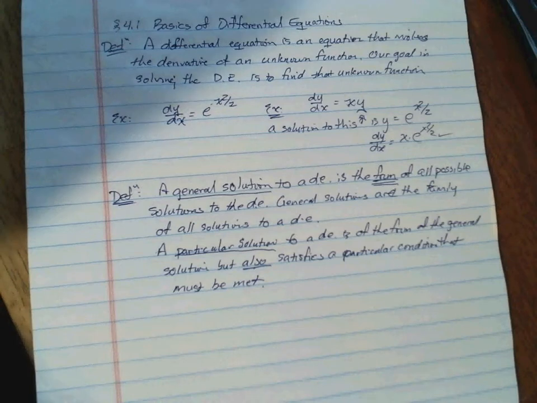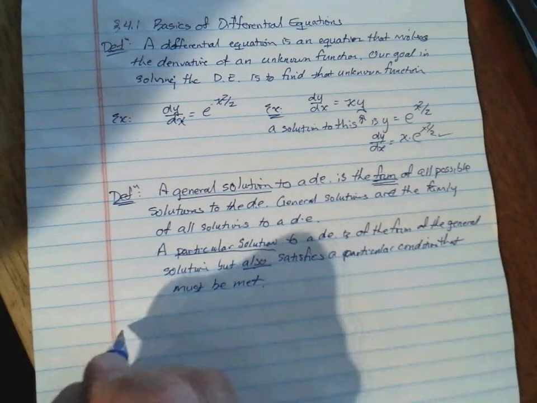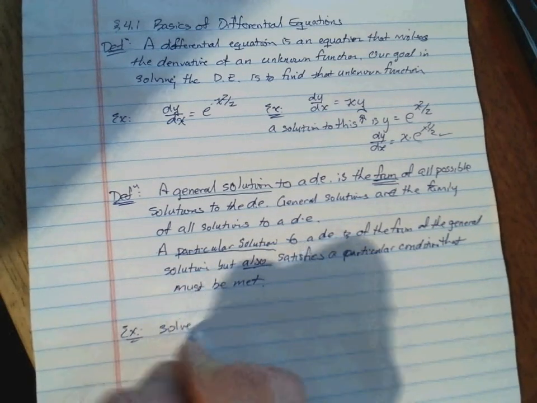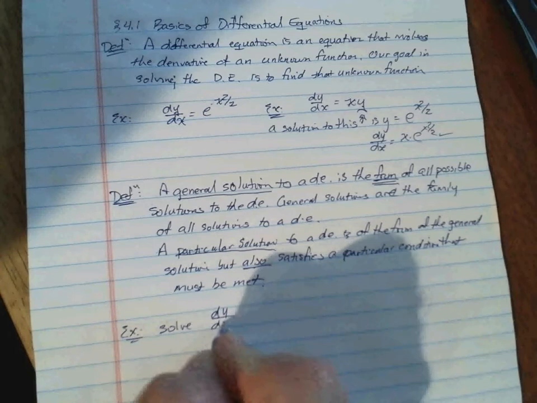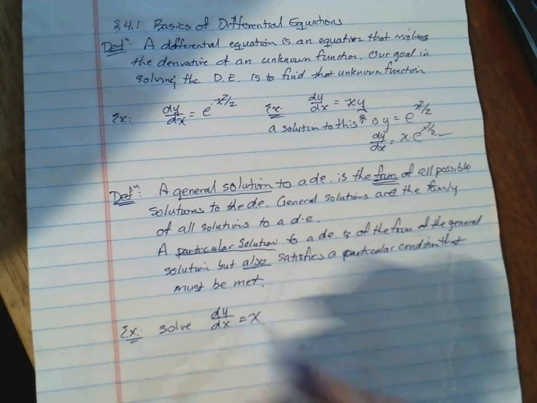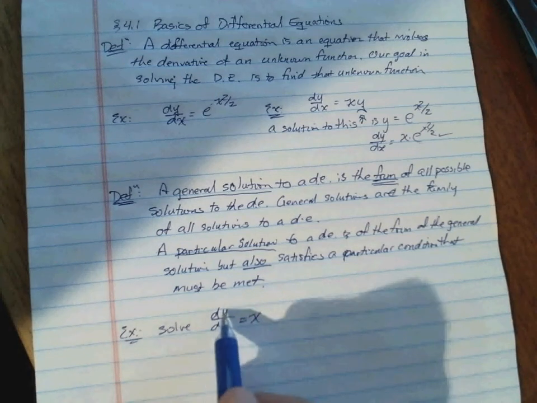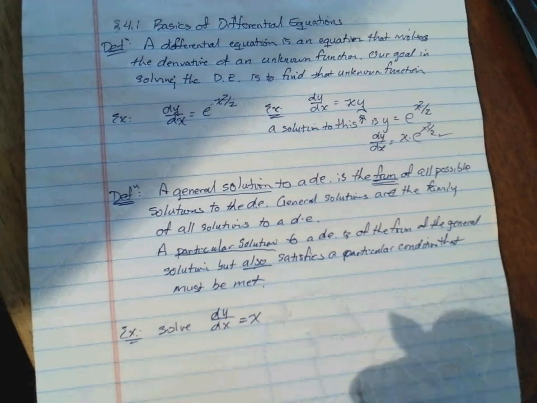So let's look at an example of this. Let's take a very simple differential equation. Let's solve dy/dx equals x. In other words, I want to know all functions y such that when I take their derivative, I get x.